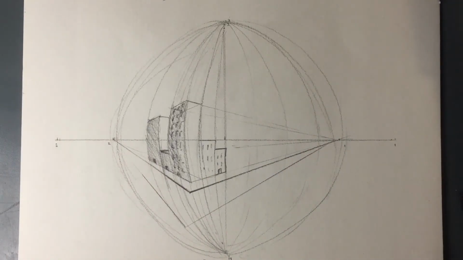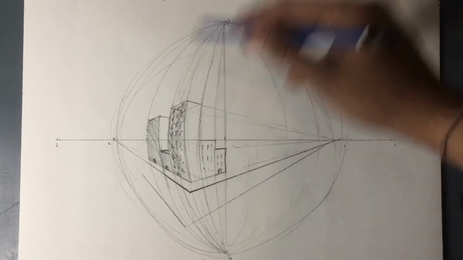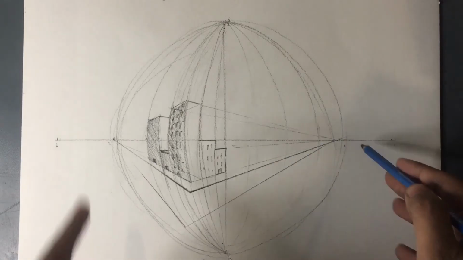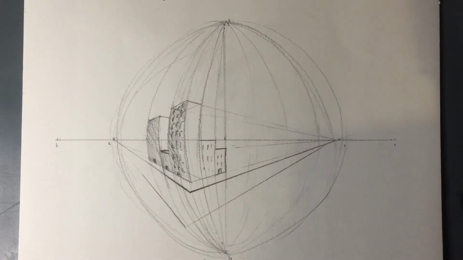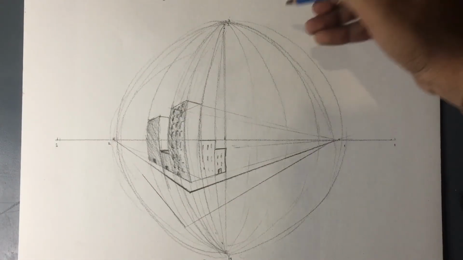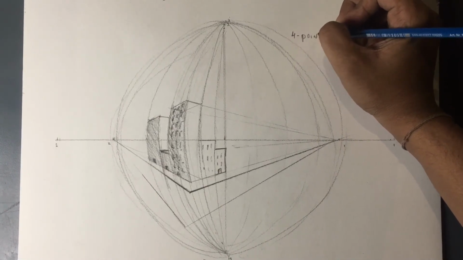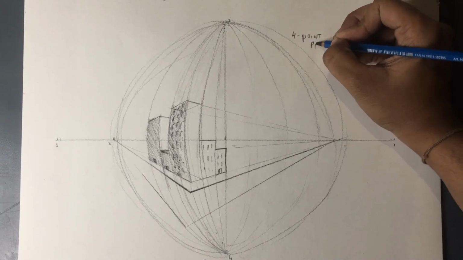Yep, so now we're done, and this is the 4-point perspective. 4-point perspective is a little bit difficult to understand, so I'd recommend you practice it, and we'll cover 5-point perspective in our next video next week.